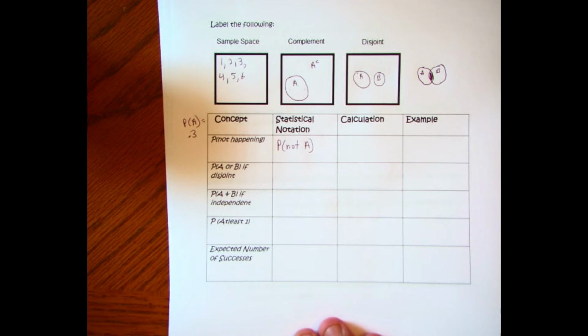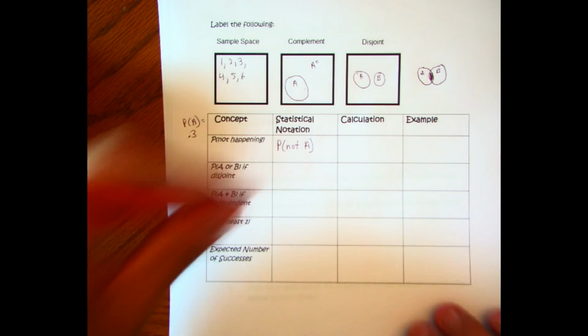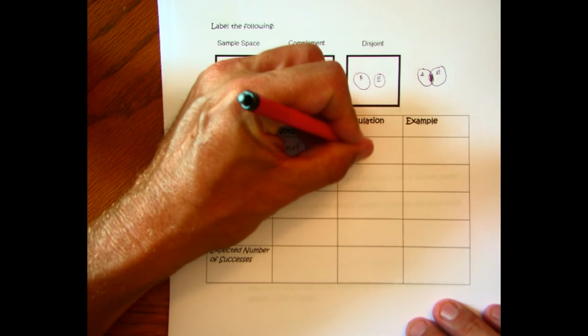Well, what's the probability that A is going to happen? 30%. Well, what's the probability that A won't happen? Well, it's the other part of the 100%. It's like me saying, what's the probability of rolling a 5 on a dice? You'd say 1/6. Well, what's the probability of not rolling a 5 on a dice? You'd say 5/6. How'd you get that? Well, you do 1 minus the probability of it happening.